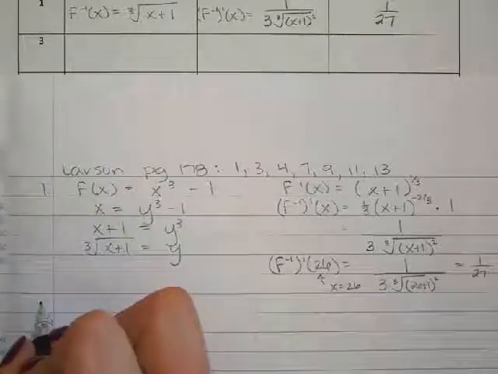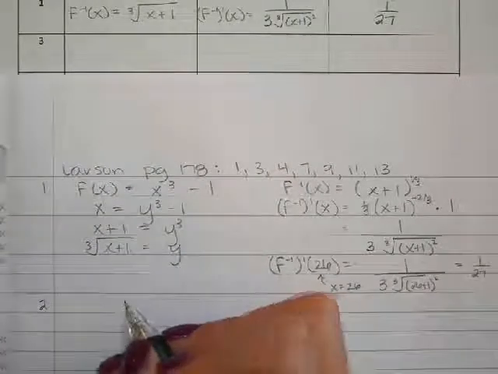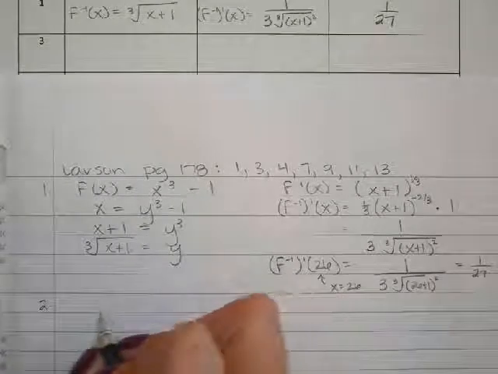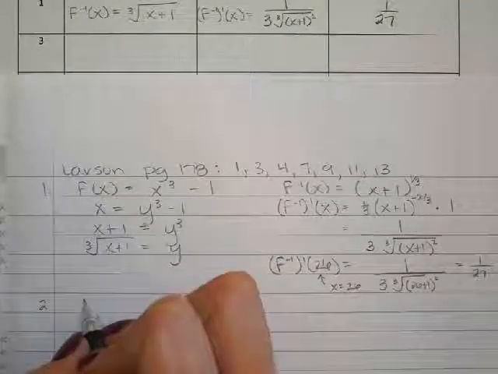All right, so we're doing number 2. Go ahead and take a moment. Do number 2. This one's a bonus one, so it doesn't go on your worksheet. It just goes on your notebook paper.